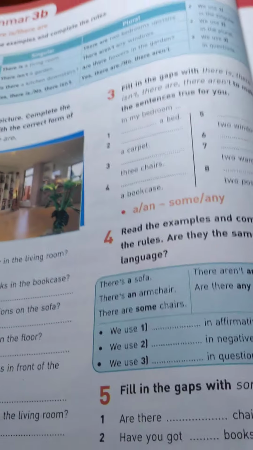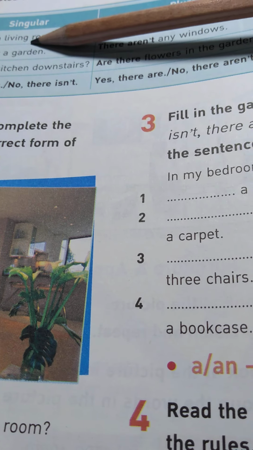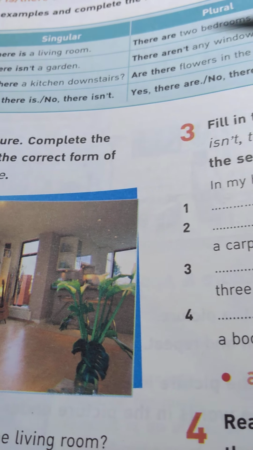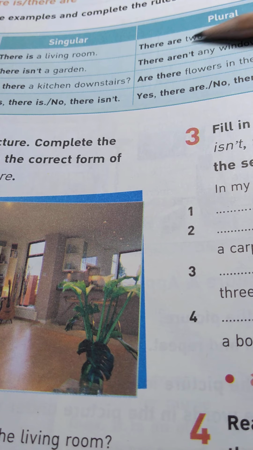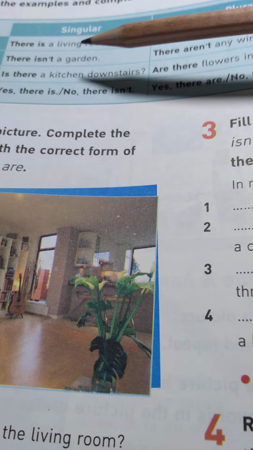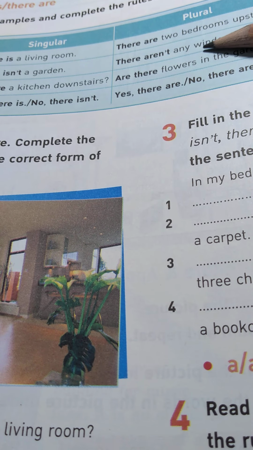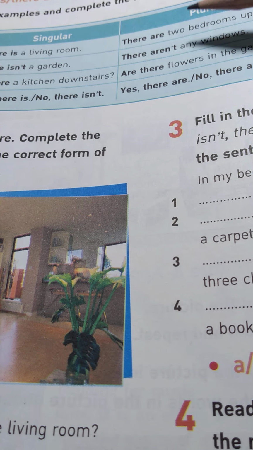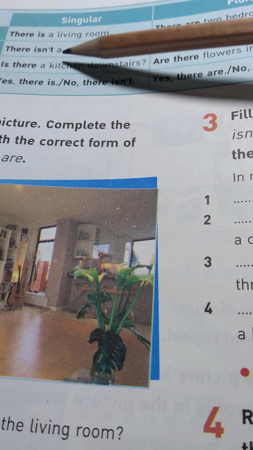Okay, and then we talked about the grammar focus. There is, there are. There is a, it's going to be singular, right? There are, it's going to be two or more. There isn't a. There aren't any. All right, this is plural again. This is singular, just one.